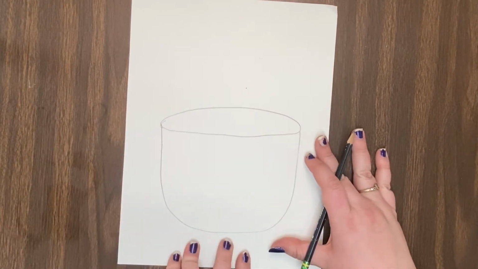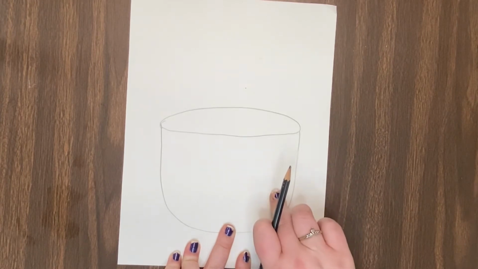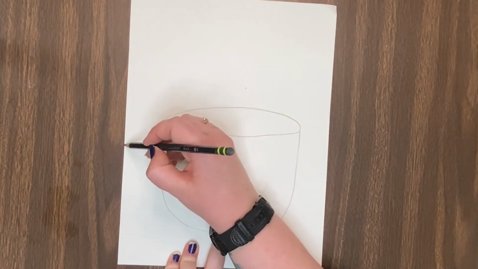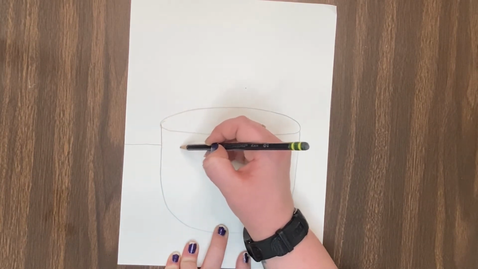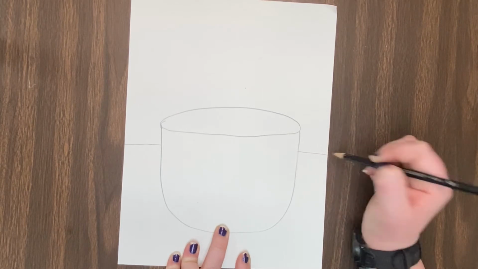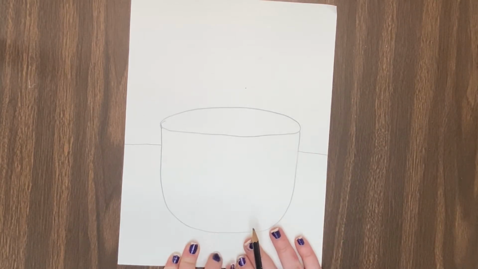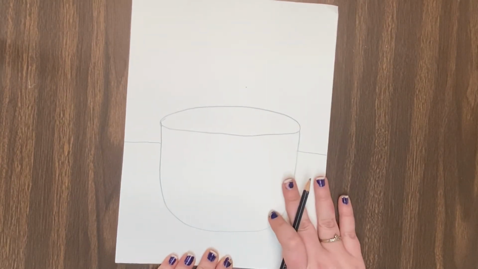And the very first overlapping we're going to do is drawing the table that our pot is sitting on. We're going to draw a line from the edge of our paper to our pot, and we're going to pretend like that line continues through our pot to the other side. Now we do this a lot in art so that it shows us that our pot is actually sitting on something and not floating in space.